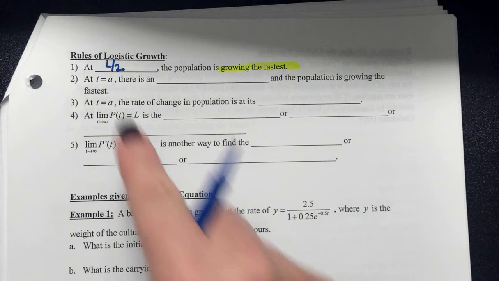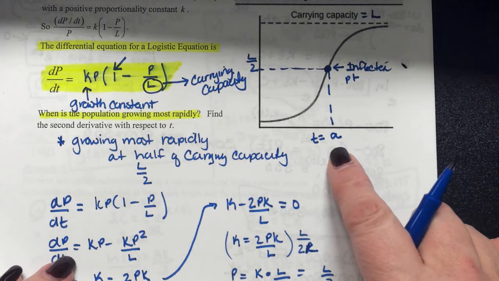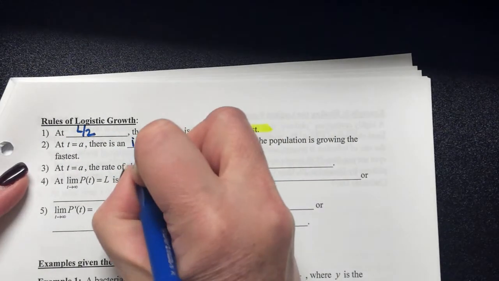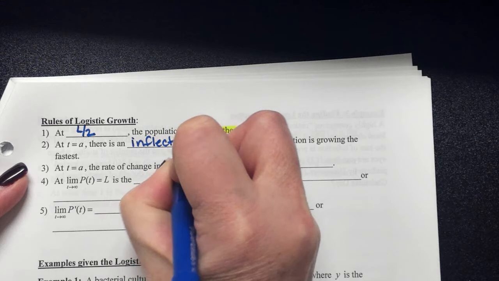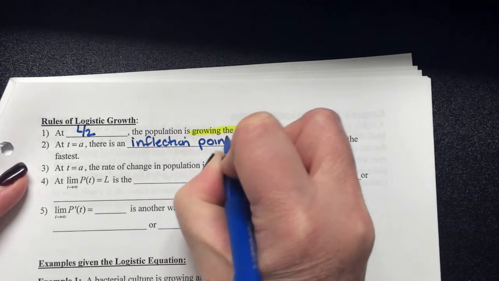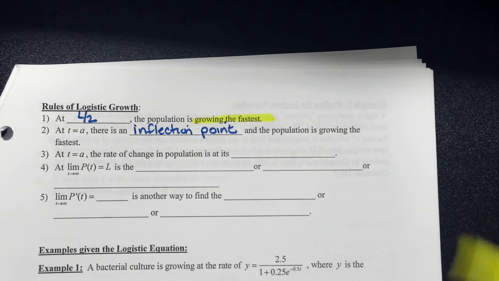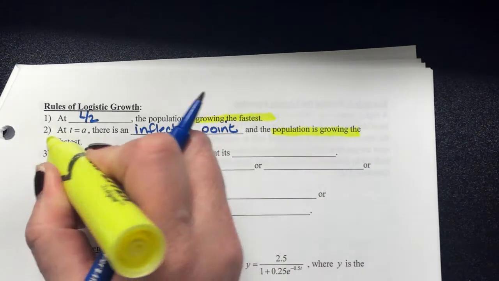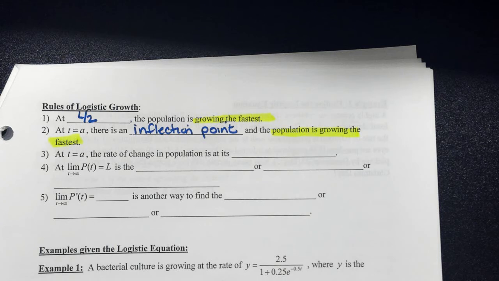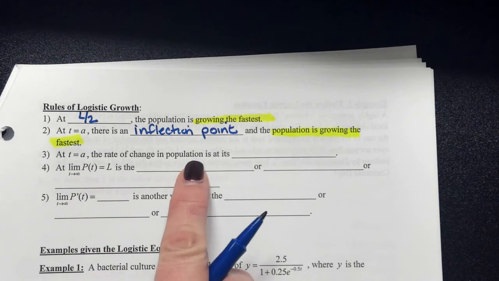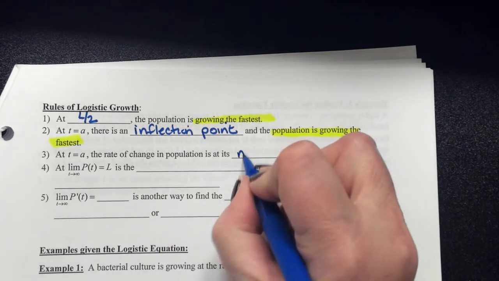And in your diagram, at t is equal to a, which I labeled on the previous graph, that's where you have an inflection point. And again, at that inflection point, that's where the population is growing the fastest. And again, that's going to be at half of your carrying capacity when you're dealing with logistical curves. At t is equal to a, the rate of change in population is at its max value.